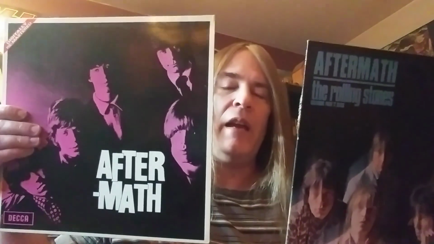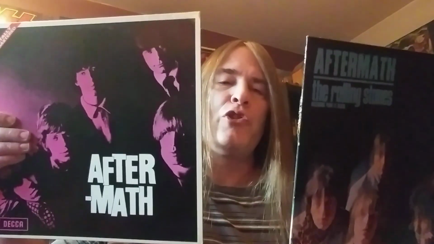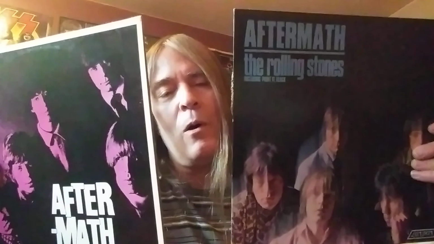Hi everybody! Today let's compare a Rolling Stones album versus another Rolling Stones album. I'm talking about the Aftermath album. This is the UK version versus the US or Canadian version. The UK version, which is the original version, came out in April 1966, and the US or North American version came out in June 1966.